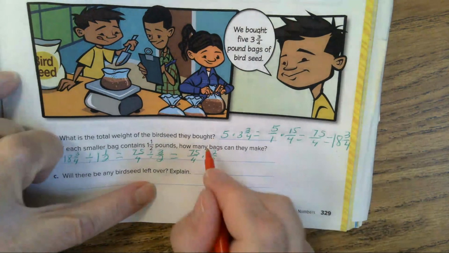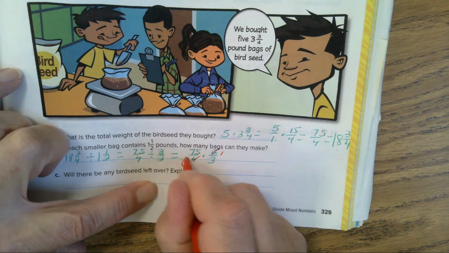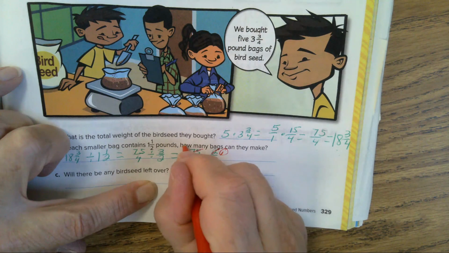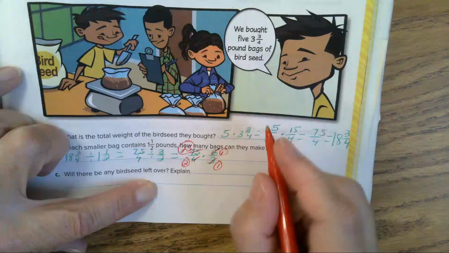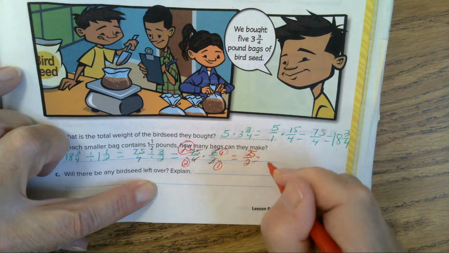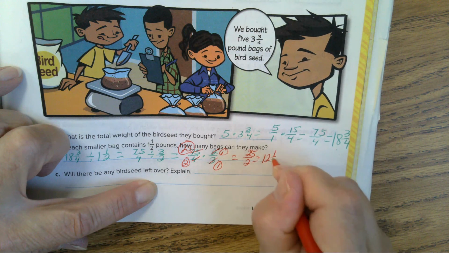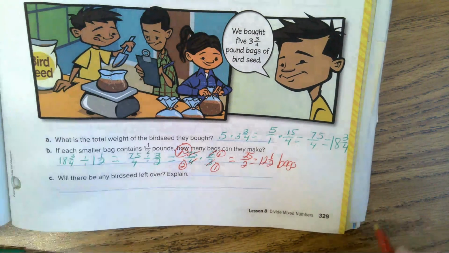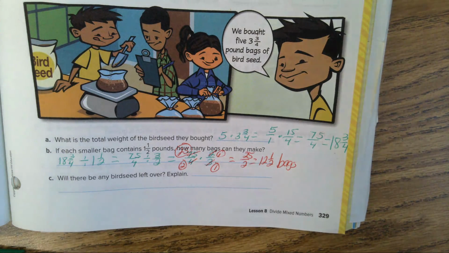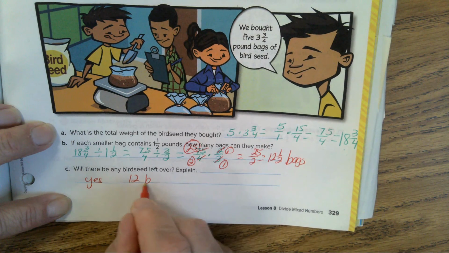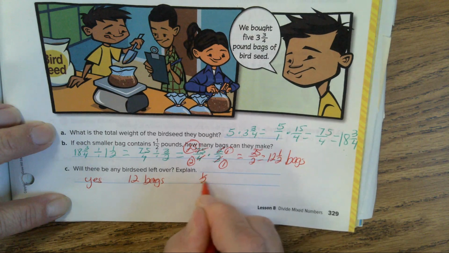The 2 goes into 2 once, 2 goes into 4 twice, 3 will go into 3 once, 3 will go into 75 25 times. That gives you 25 over 2, which equals 12.5 bags. So he could do 12 full bags, and he has a half left over. Will there be any birdseed left over? Well, yes, because he has 12 bags and then a half a bag left over.